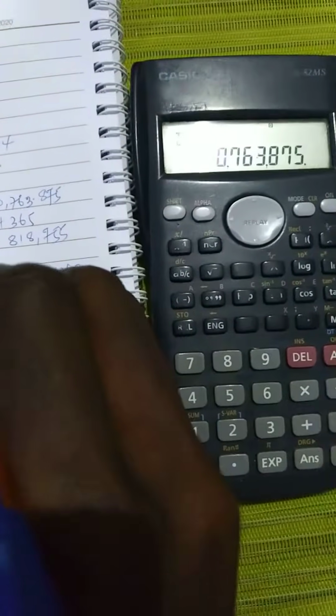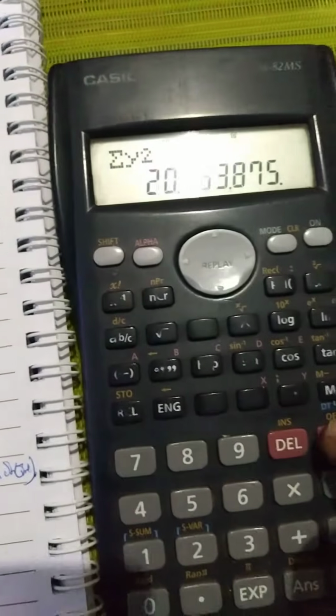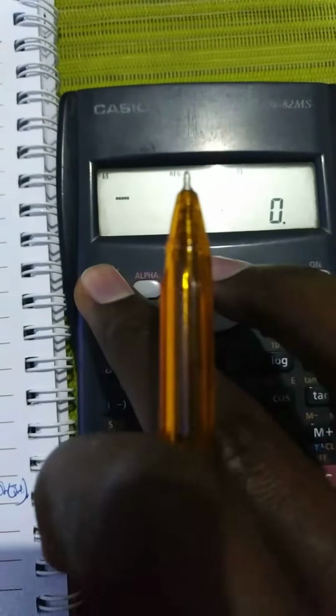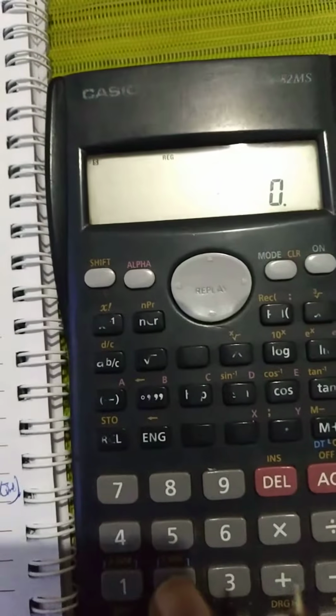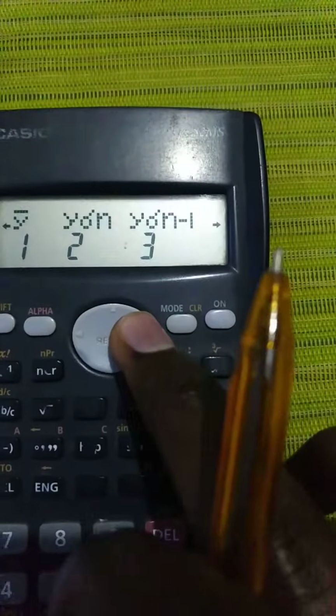If you want to know the slope, or the a, which is the intercept, you simply come here, go to your sum of the variables, and then move with this navigation key.